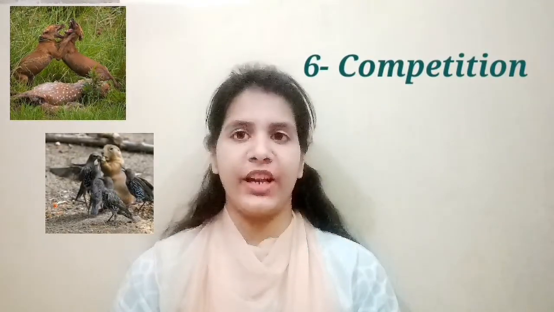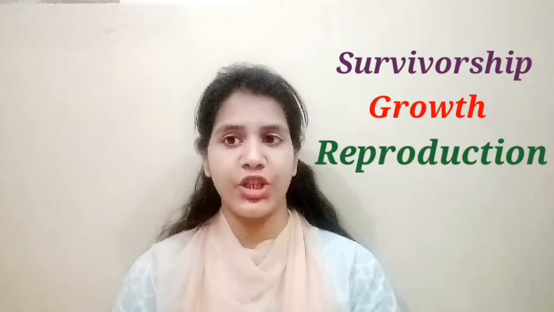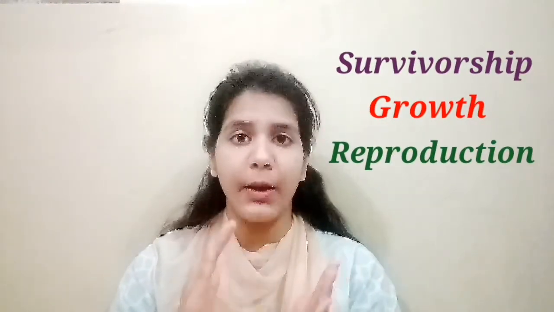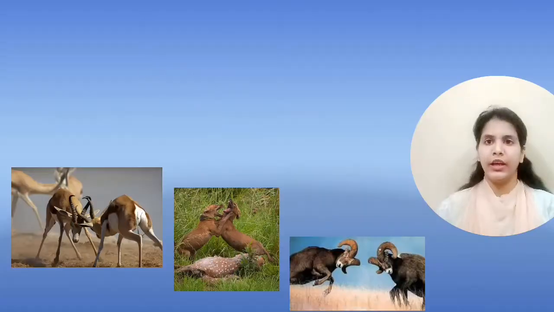And number 6, competition. It is a negative type of interaction among individuals brought about by shared requirements for a resource and leading to a reduction in the survivorship, growth and reproduction of at least some of the competing individuals concerned. There are 2 types of competition on the basis of the taxonomic relationship: intraspecific competition and interspecific competition.